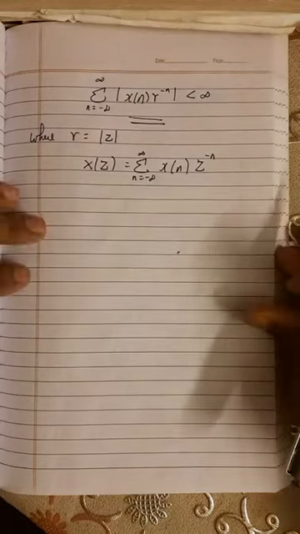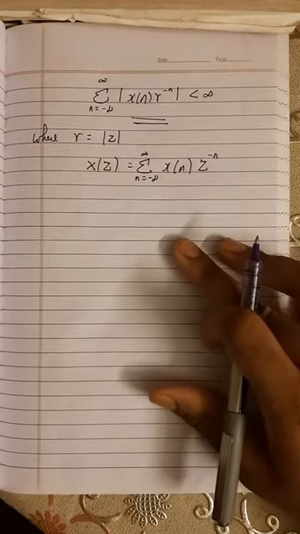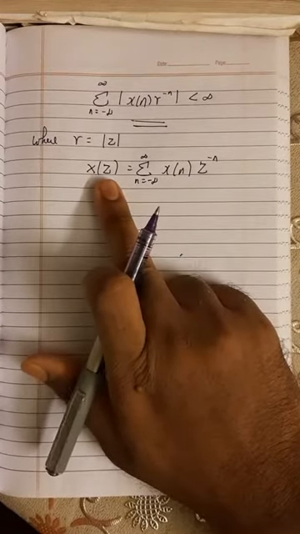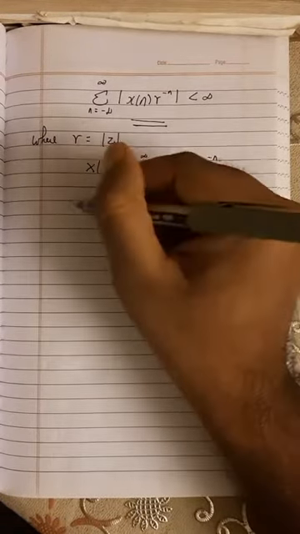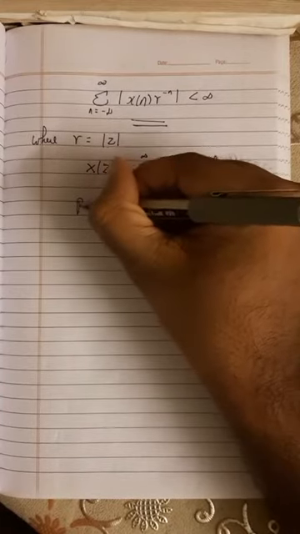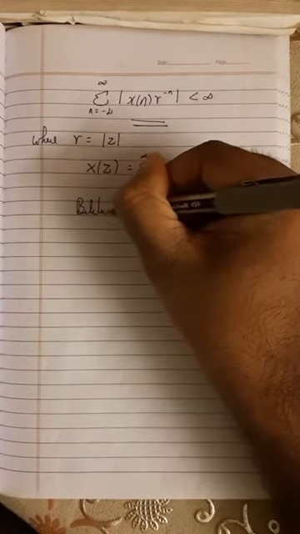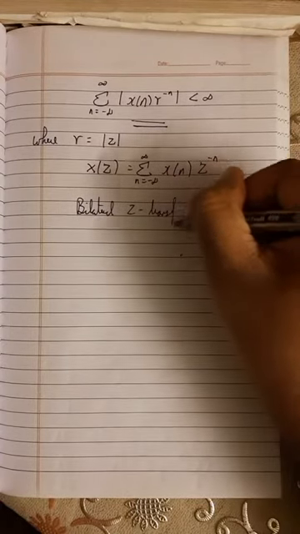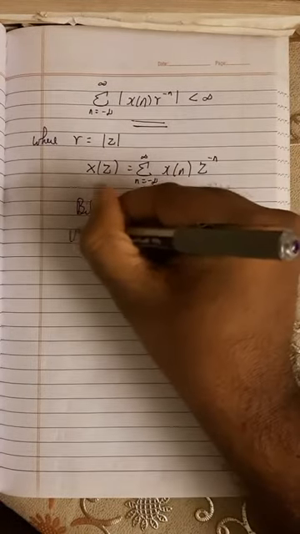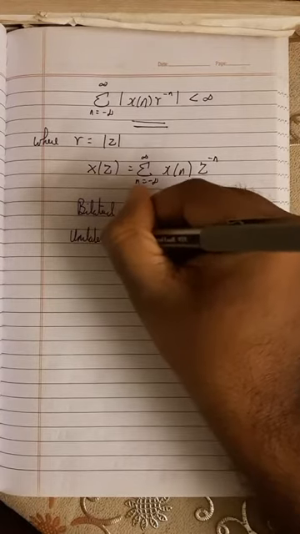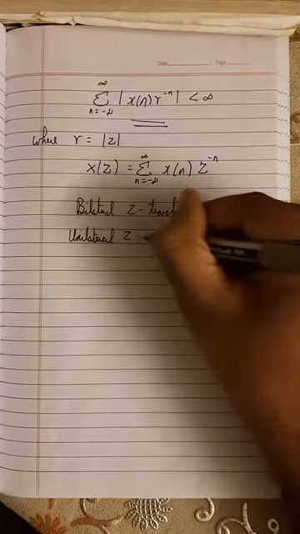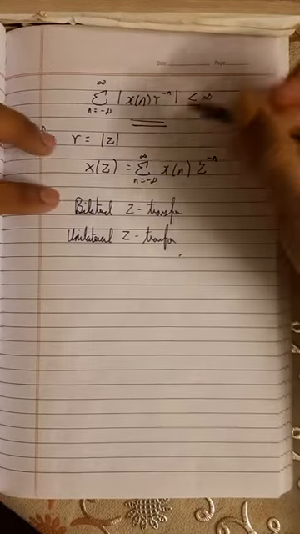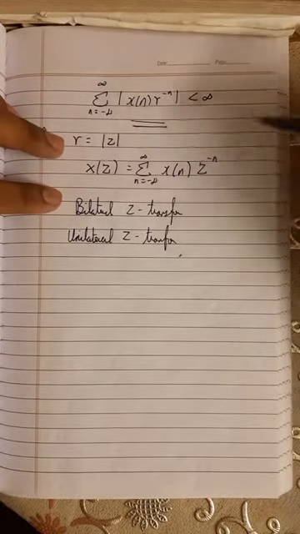Now, just like your Laplace transform, this X of z also has two types, right? Two types. That is, we have the bilateral Z transform and the unilateral Z transform, right? Bilateral Z transform, this is the equation. This is the equation for the bilateral transform.